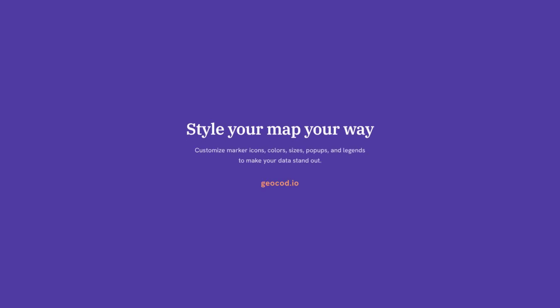That's how you style your map in Geocodio Maps. Customize markers, add pop-ups, and use legends to make your data stand out.